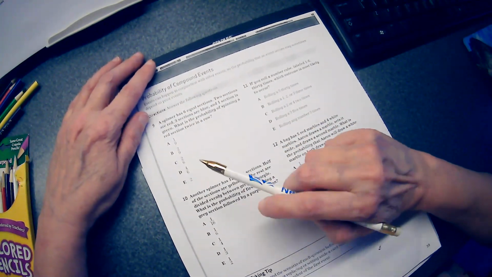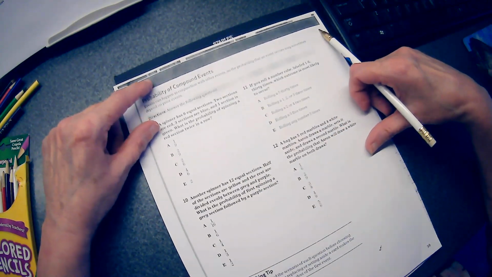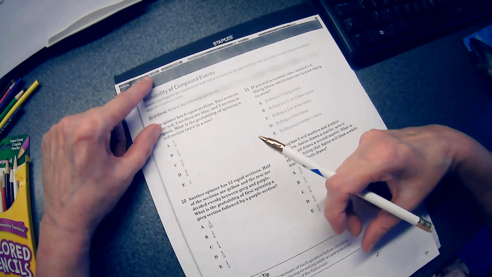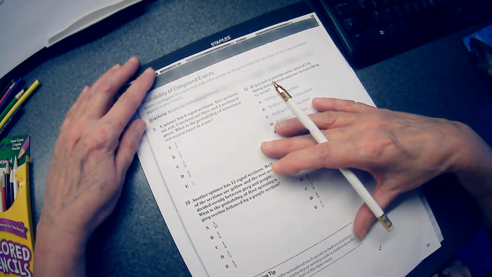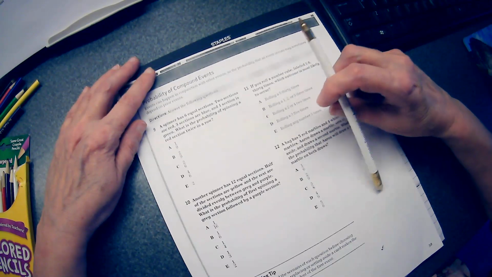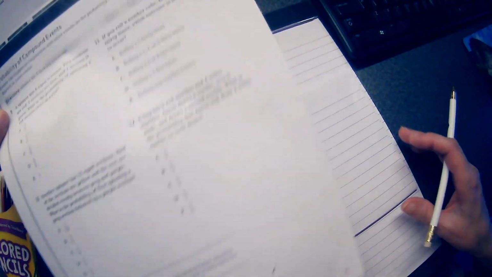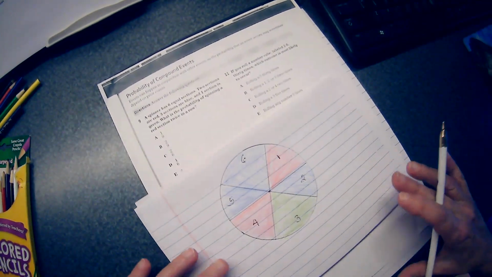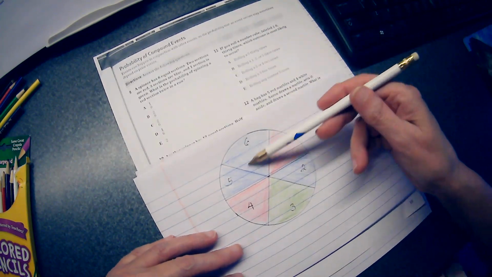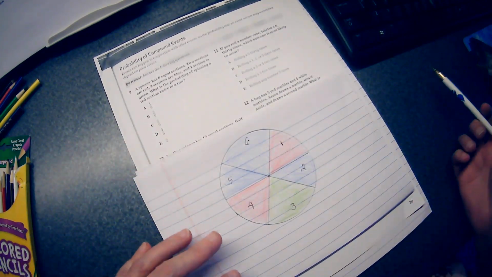Okay, a spinner has 6 equal sections. 2 sections are red, 3 sections are blue, and 1 section is green. What is the probability of spinning a red section twice in a row? Okay, so I drew this out for you. Here's the spinner. Supposed to be equal sections. Well, they're not equal, but we get the general idea, right?